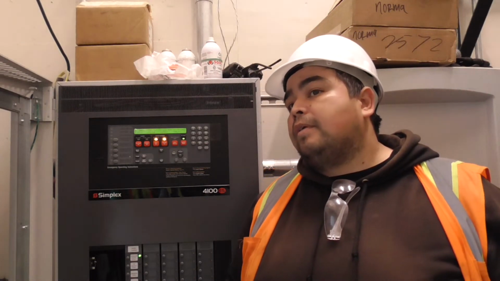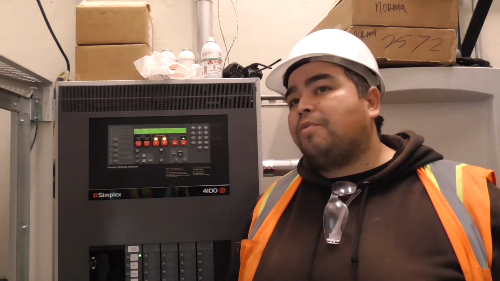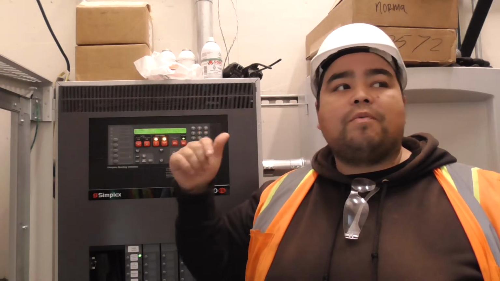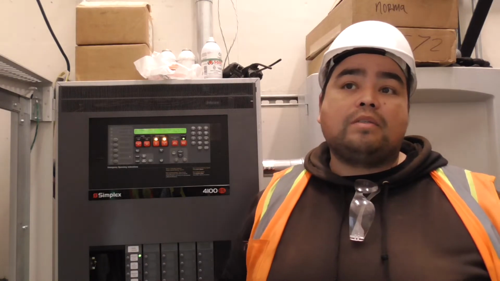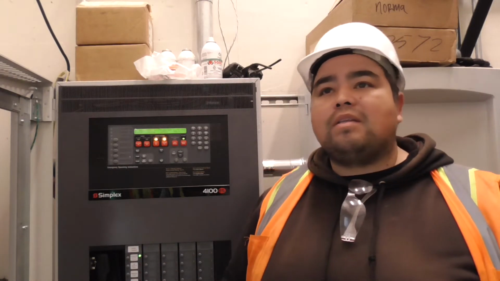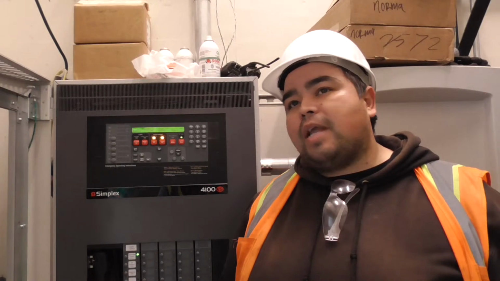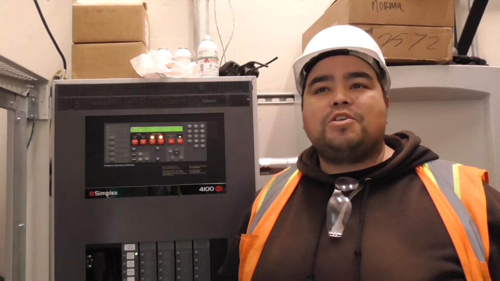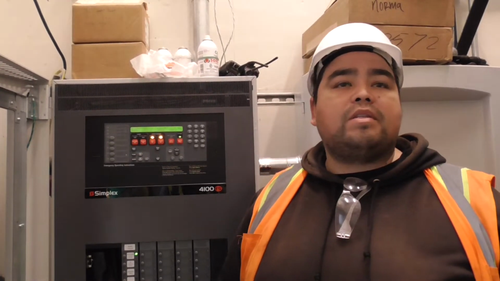No, so you just have to come here? You shouldn't really be able to reset and silence from a remote building unless you're in the building. It could do it technically, but I don't know if that was your intent. They probably wouldn't let you do it, because you could just silence an active alarm and this building could be burning.